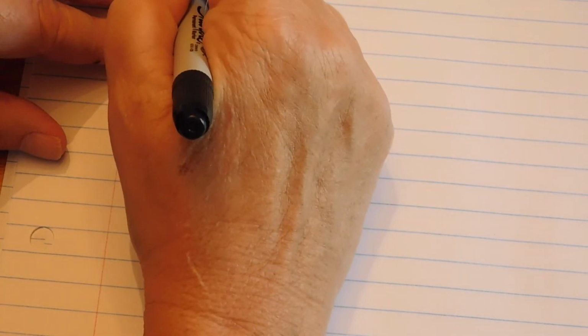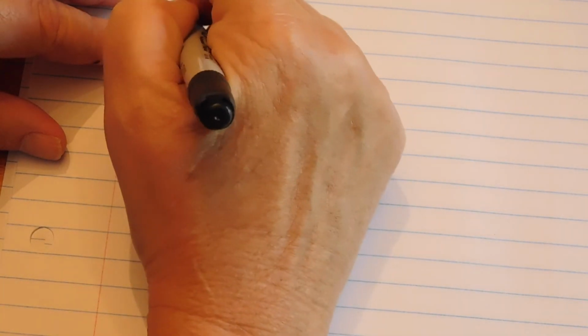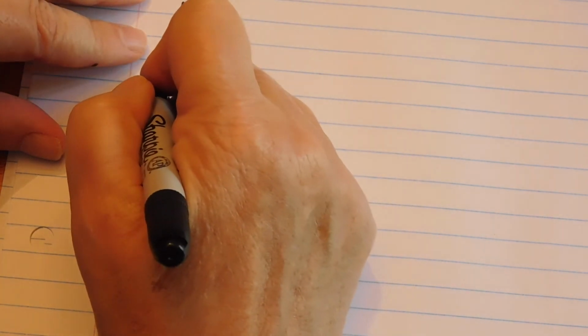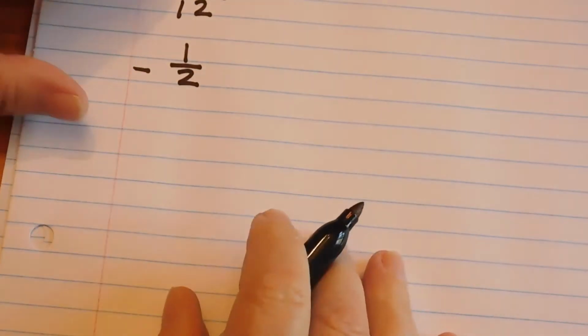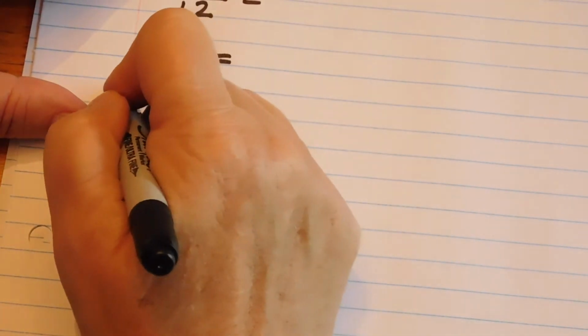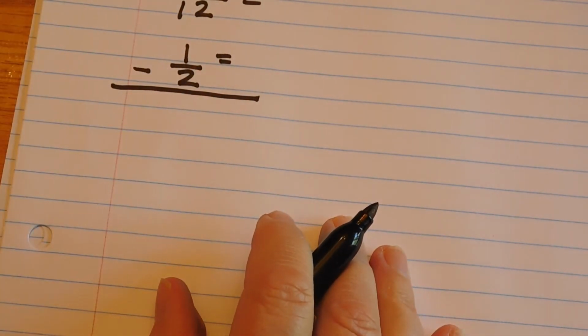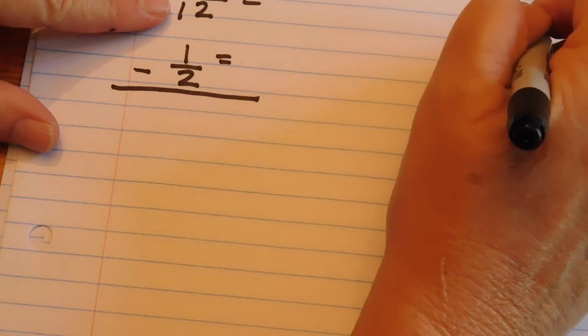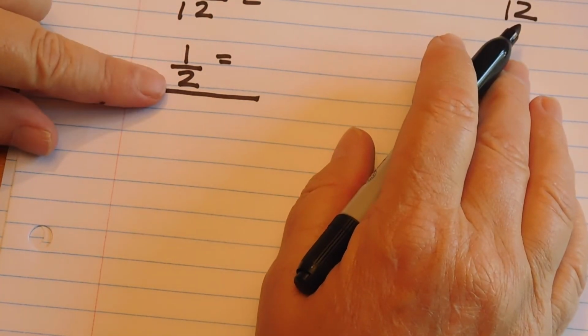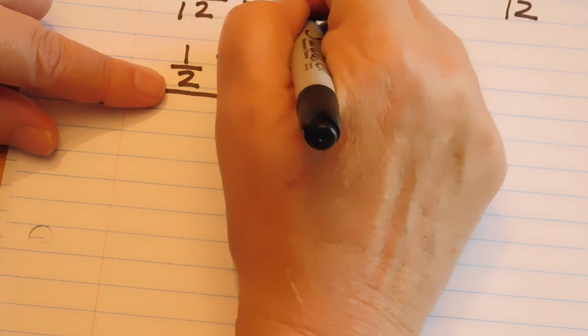It also works for subtracting. Let's suppose we had 10/12 minus 1/2. Okay? So first of all, 12 is our bigger denominator, so we'll write 12. Now we know 12 is an even number, so it's going to work for the 2 as well. So we'll just keep the 10 12s.